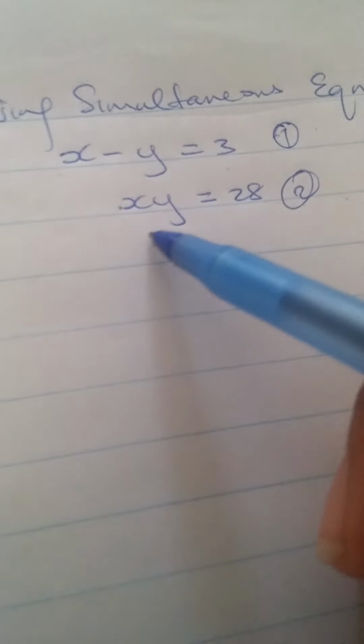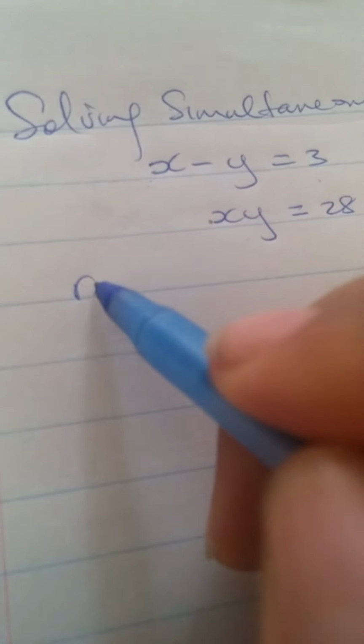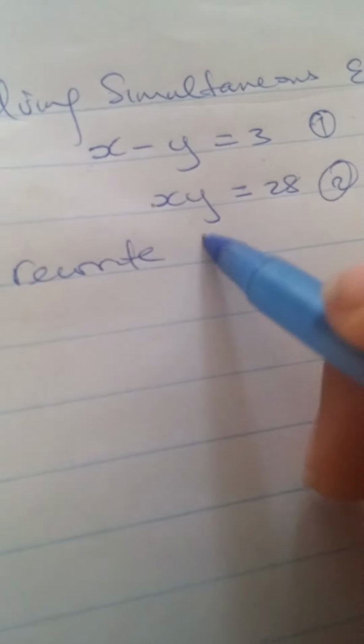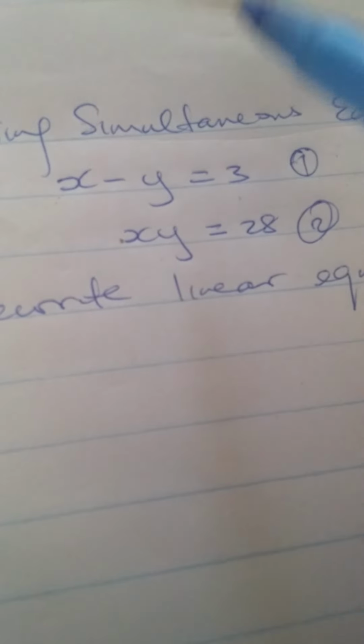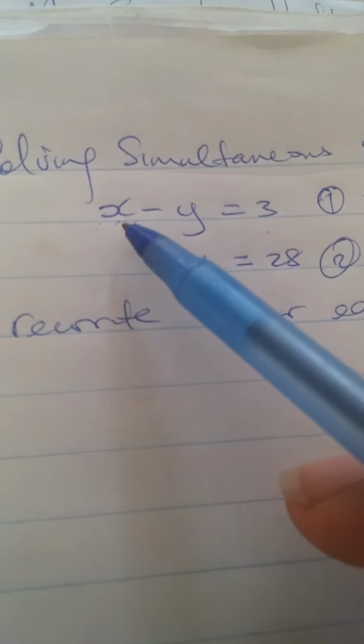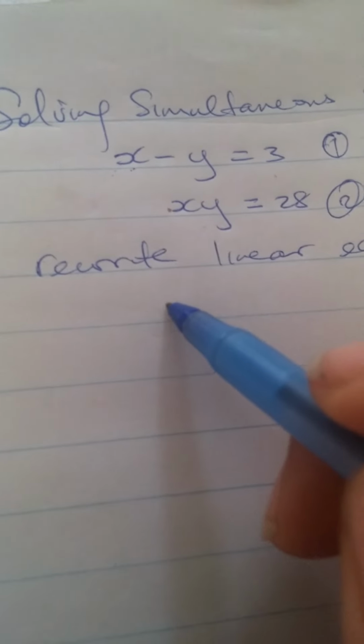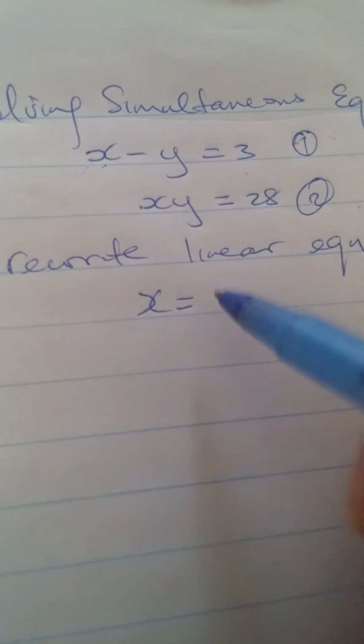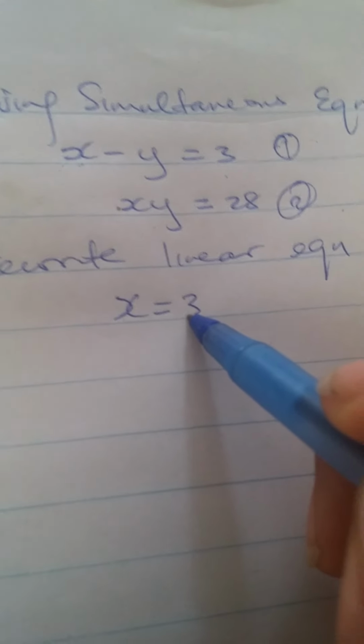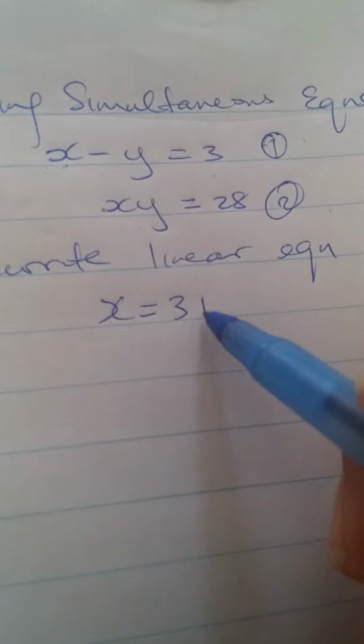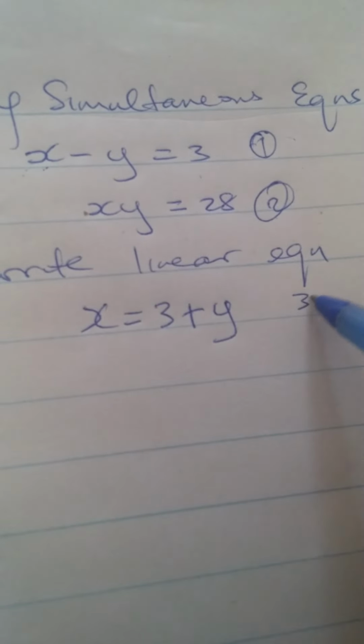The first step when you're doing it with a nonlinear equation is to rewrite the linear one to make x the subject. What I mean by make x the subject is I want to solve for x, or keep x on one side and everything else on the other side. So it's going to become x equals, write back the 3 first because it's on this side already, and then the minus y becomes a plus y. So this is equation 3.